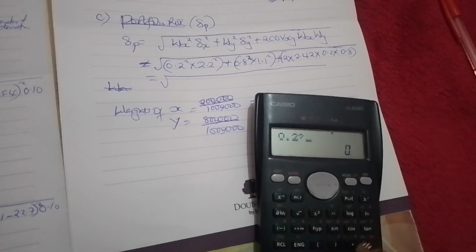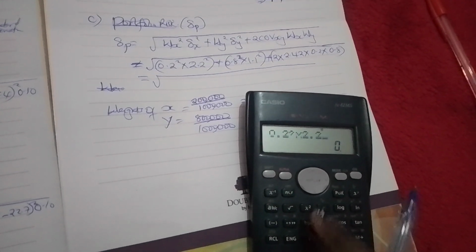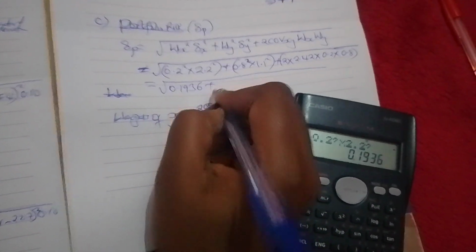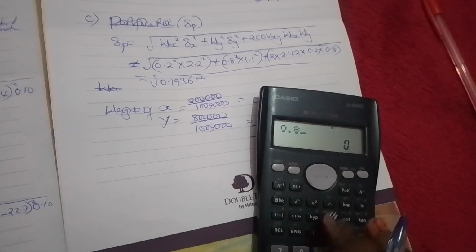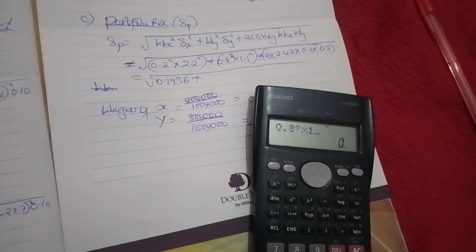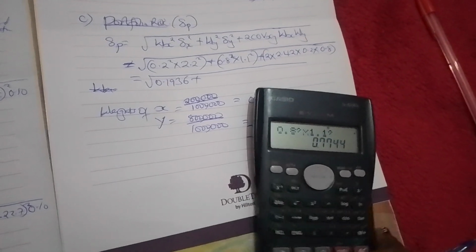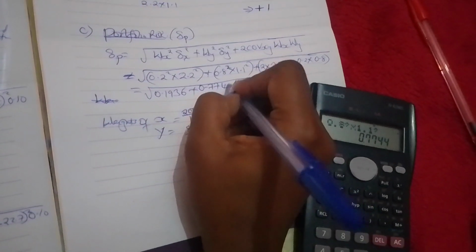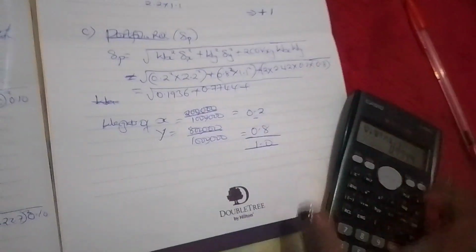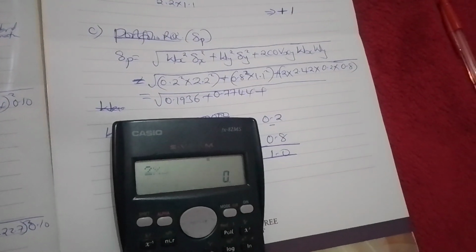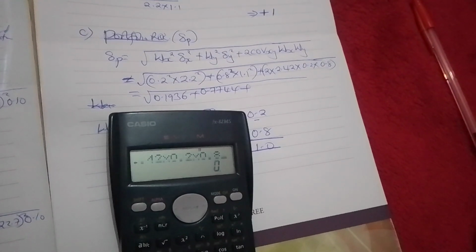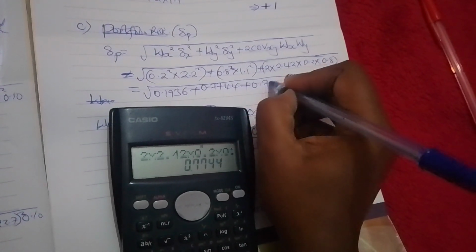It's going to be 0.2 squared times 2.2 squared. We get 0.1936 plus 0.8 squared times 1.1 squared. We get 0.7744. Then you add this other one, 2 times 2.42 times 0.2 times 0.8. You get 0.7744. So we compute all of them.